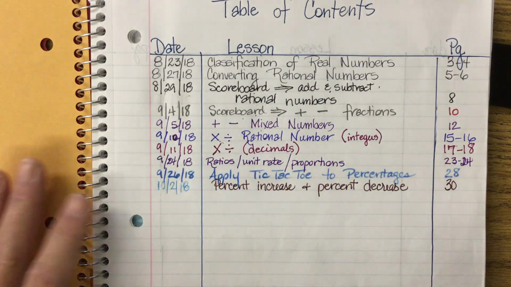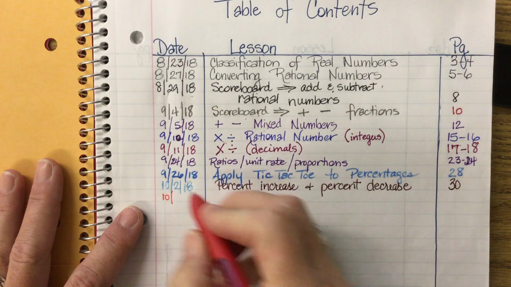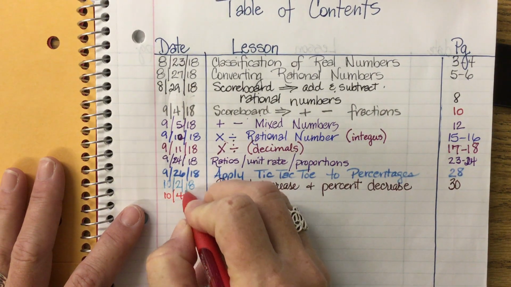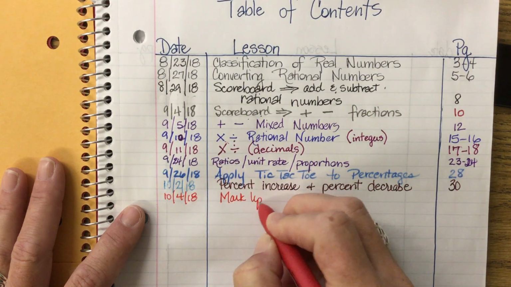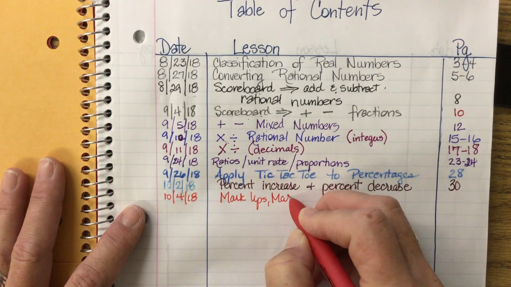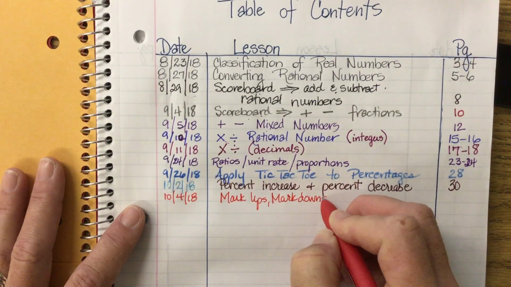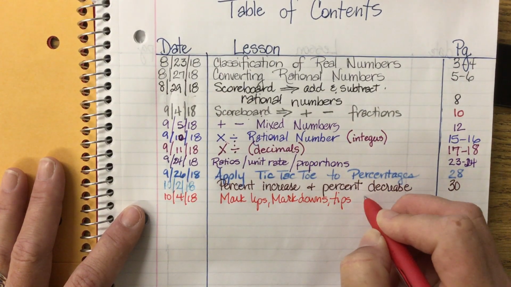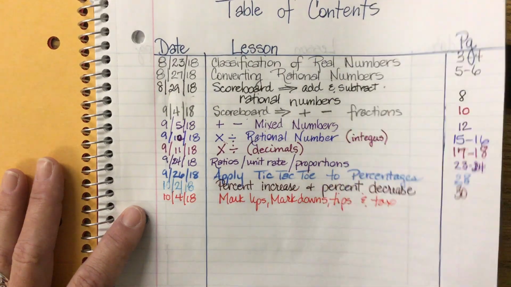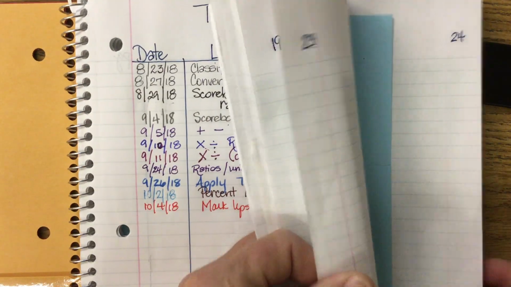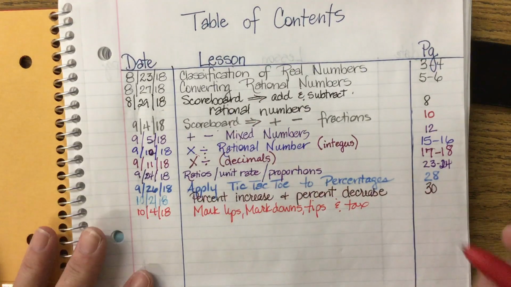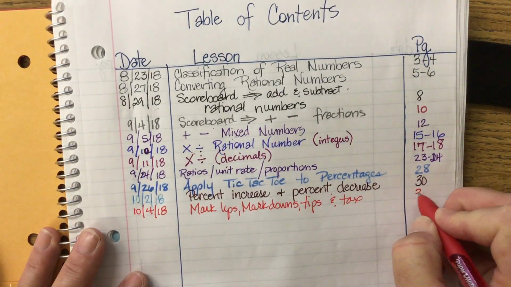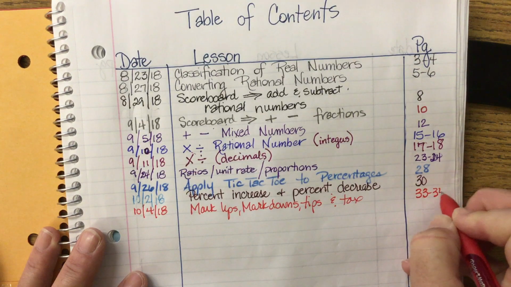Morning, 7th grade. Today we are going to learn, I'm trying to remember, okay, it's the 4th. We're going to apply markups, markdowns, tips, and tax. Okay, so we're still using proportional reasoning. Sorry, trying to find out what page I'm on. And we are going to do page 33 and 34.